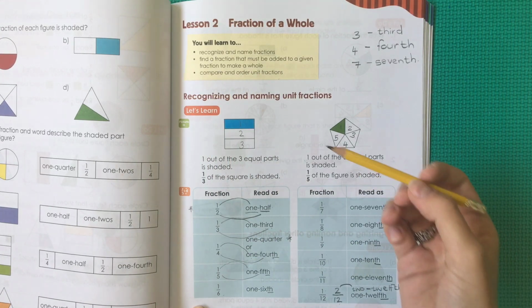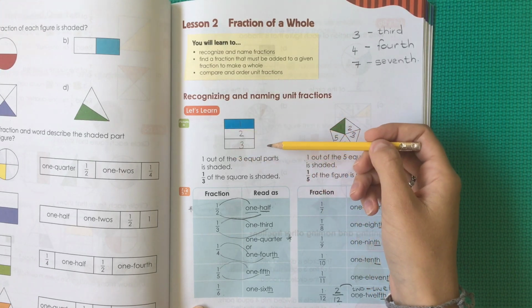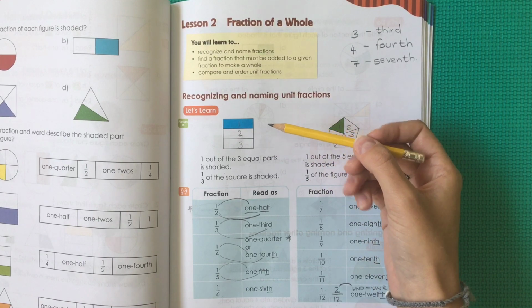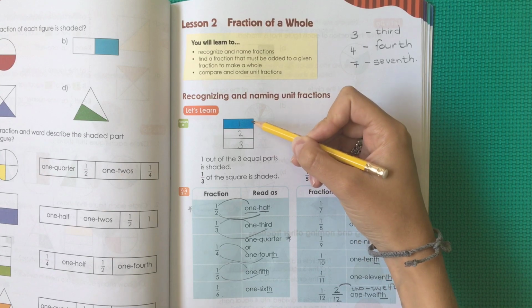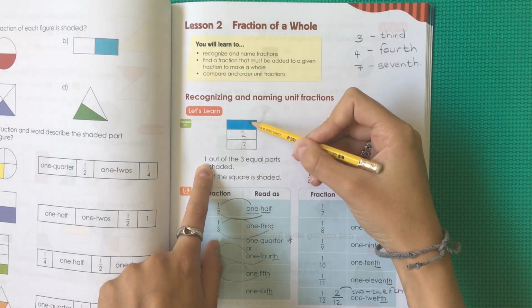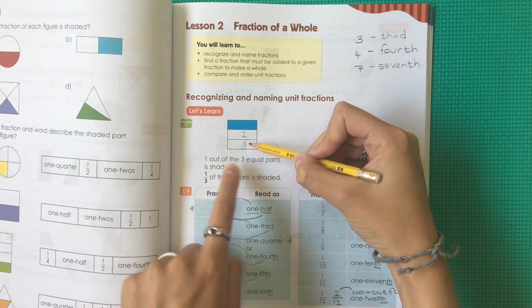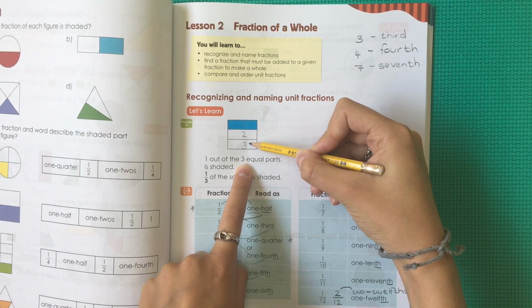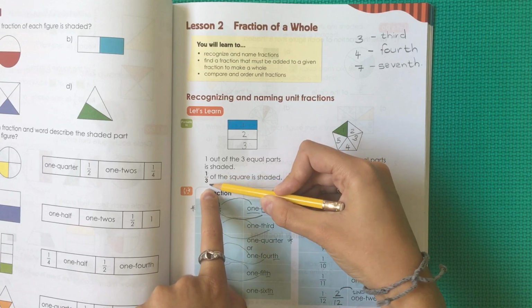Now, last week we already learned when I need to write my fraction, I look at my shape and I have to identify how many pieces are shaded. So in this case, one piece out of the 1, 2, 3 equal parts is shaded. And remember, I will write this fraction as 1/3.